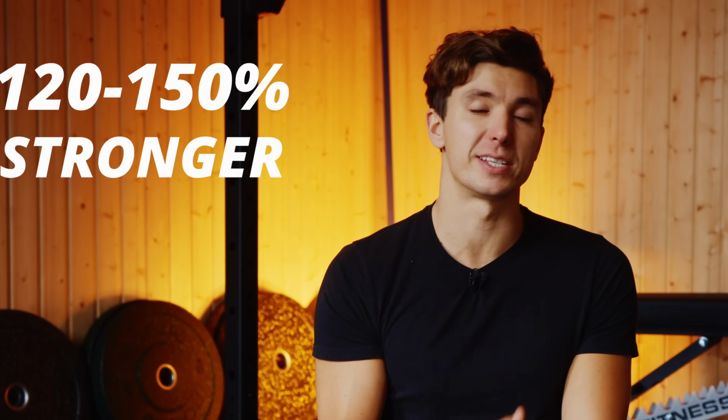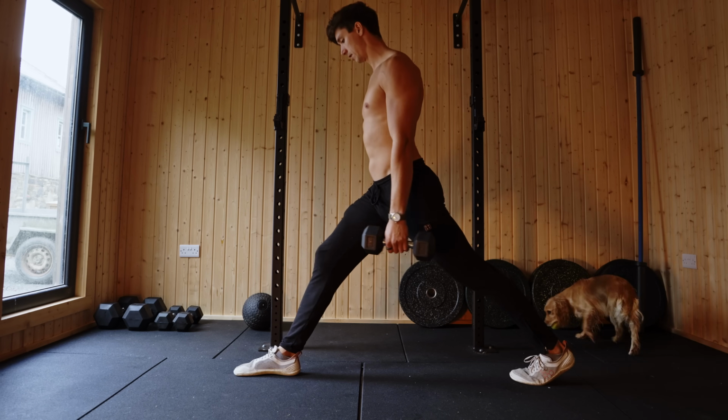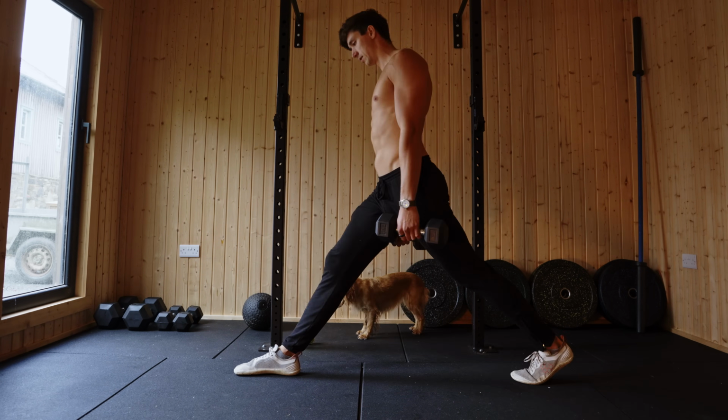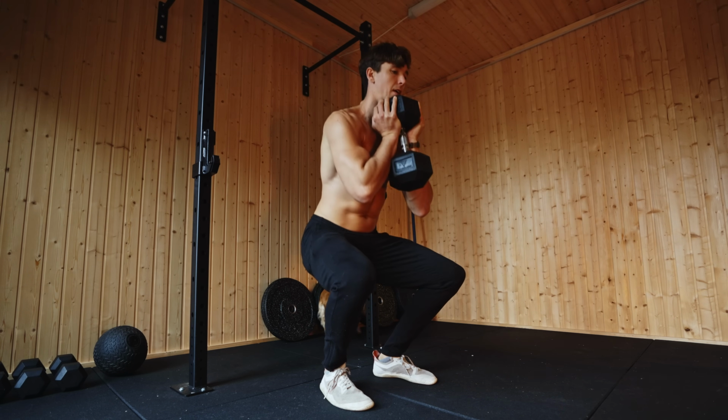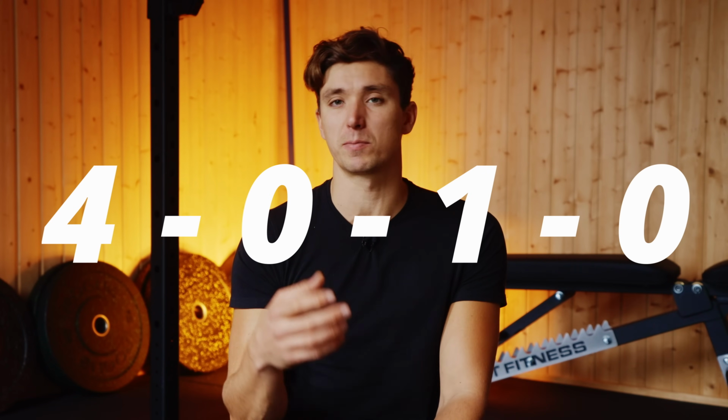We're also 120 to 150% stronger in that eccentric range of motion. This means that it is often understimulated with our normal working sets. So by using a slow eccentric, we can accentuate this portion and get further strength gains. Try starting with 4-second eccentrics, but you can even take this up to 6, 8 or more seconds for that eccentric component.